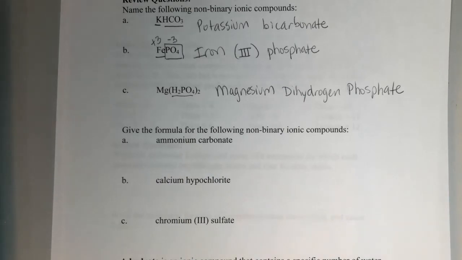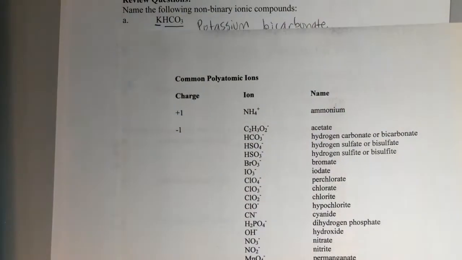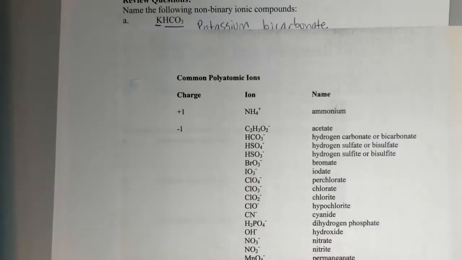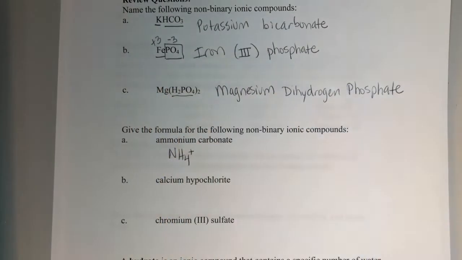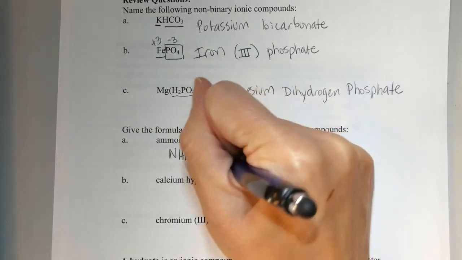Ammonium is not a metal, it's a polyatomic. We know this because there's no element ammonium. It's our only positive polyatomic ion we have to worry about. So when we see ammonium, we know that means NH4+. Then carbonate from our list of polyatomics is CO3 negative 2.